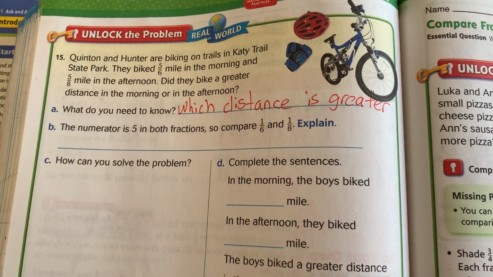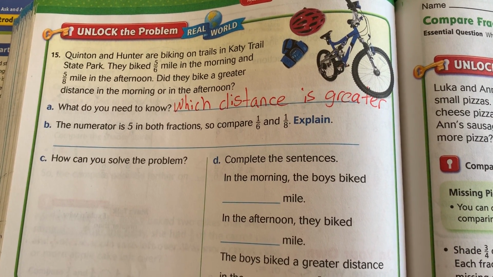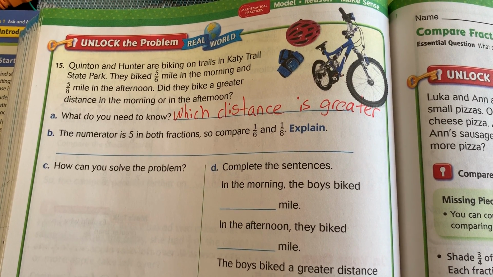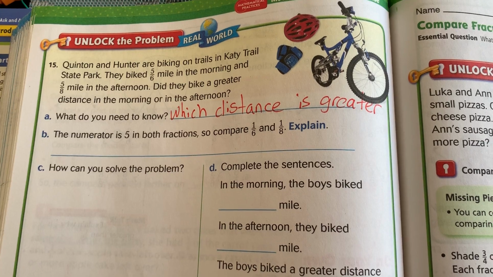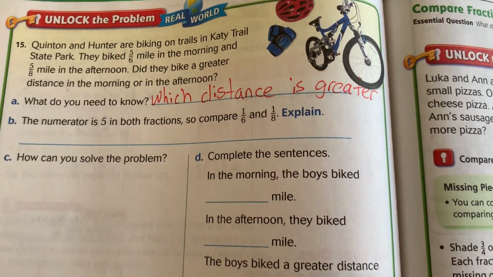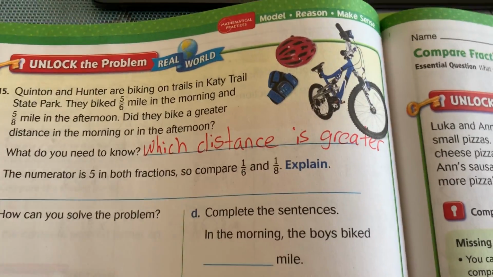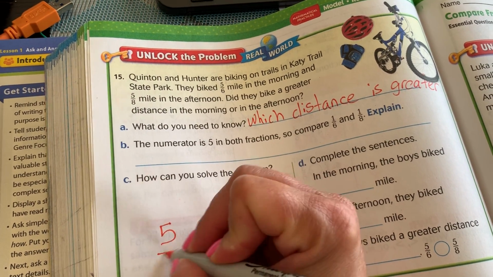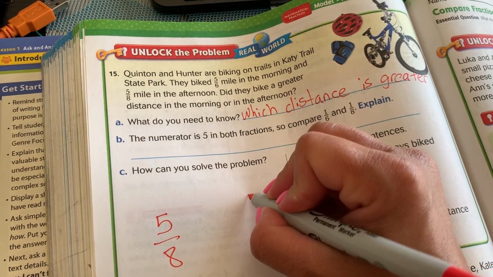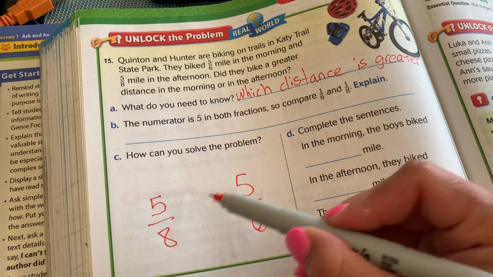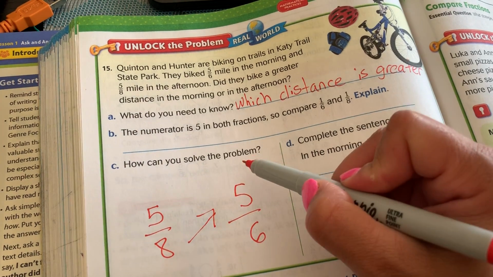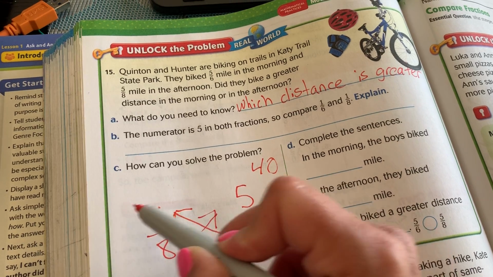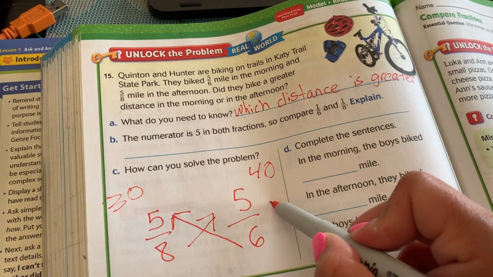Then it says the numerator is 5 in both fractions. So compare 1/6 to 1/8. Well, the way that I think it's easier is if you cross multiply like I showed you earlier. So we're going to do it right here. We have 5/8 over 5/6. You cross multiply this way. 8 times 5 is 40. 6 times 5 is 30. So this is the bigger fraction.